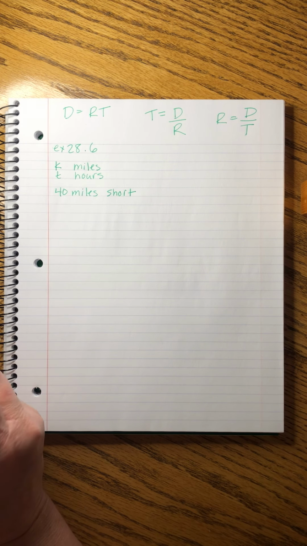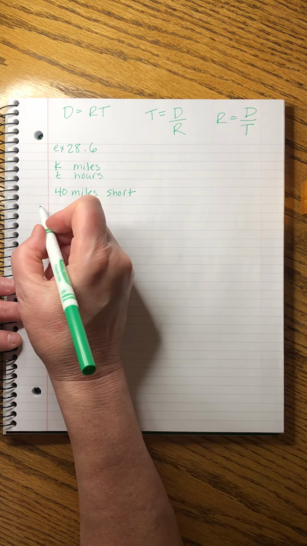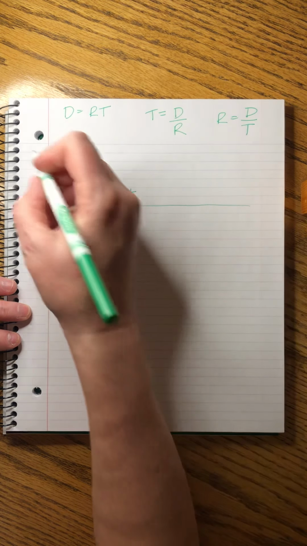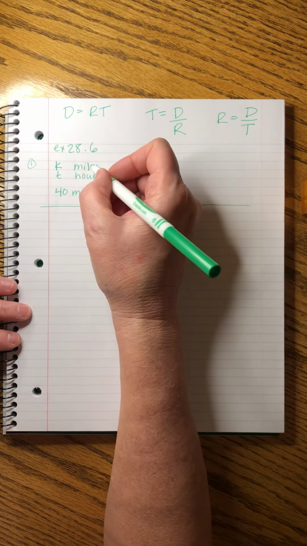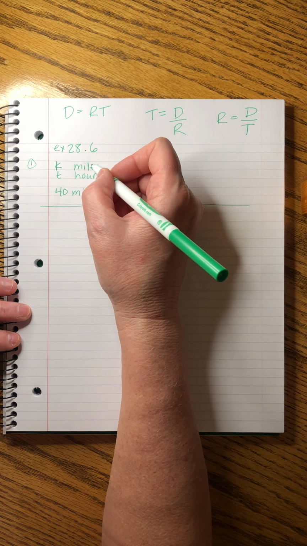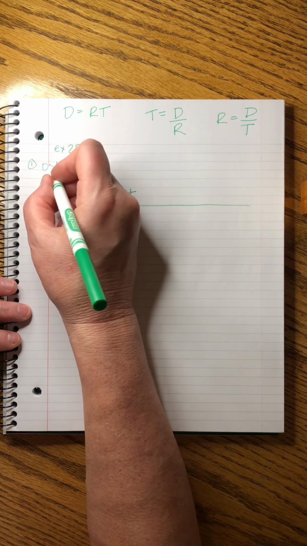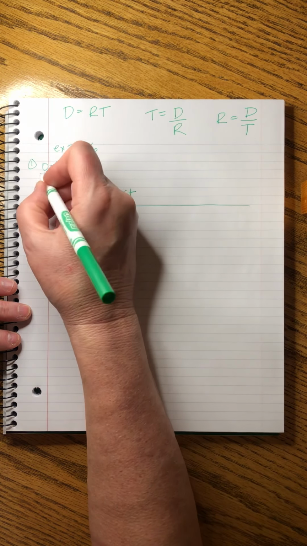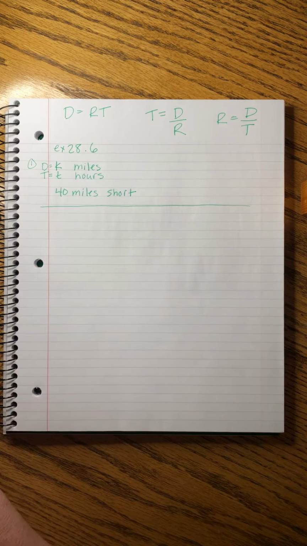If the skipper tried again, how long would it take him to reach the goal if she, the skipper is a woman, if she increased the rate of travel by 10? Okay, so here's scenario 1. This is the distance, right? Because it's miles. This is the time, right? And we don't know the rate.